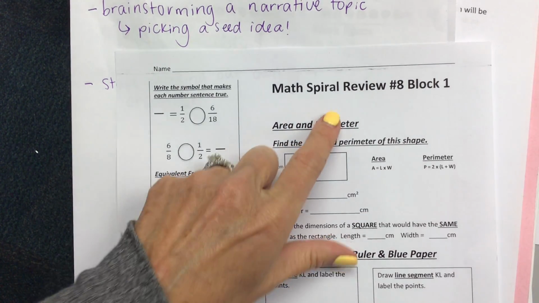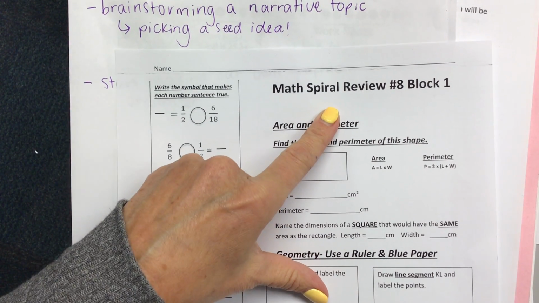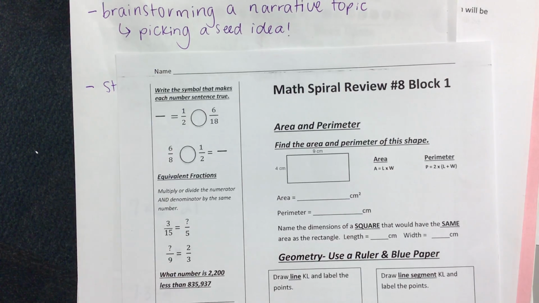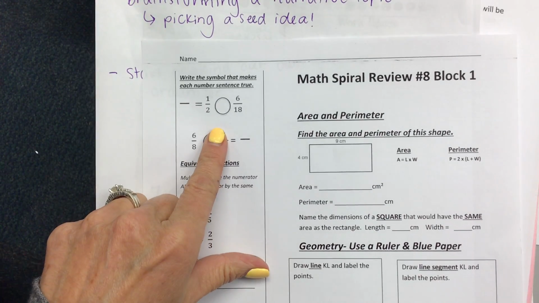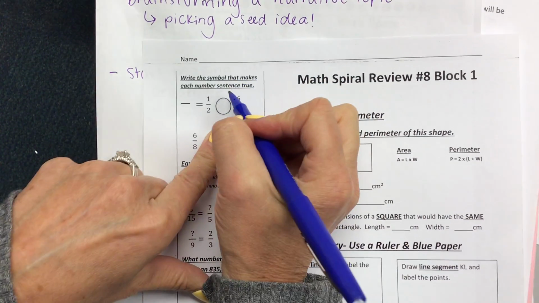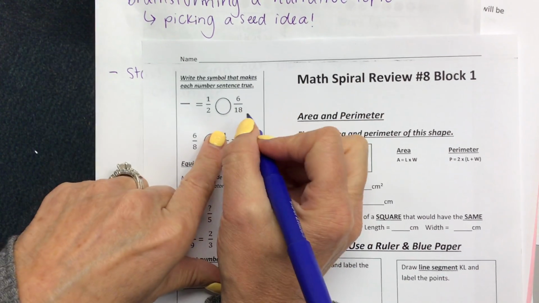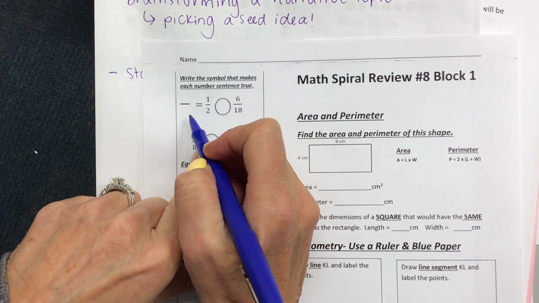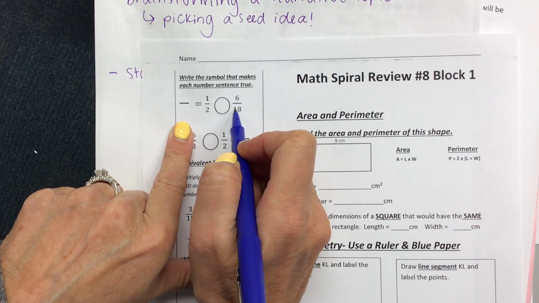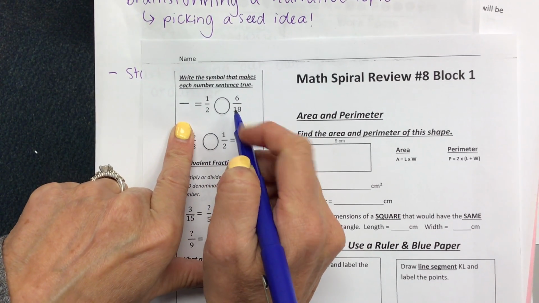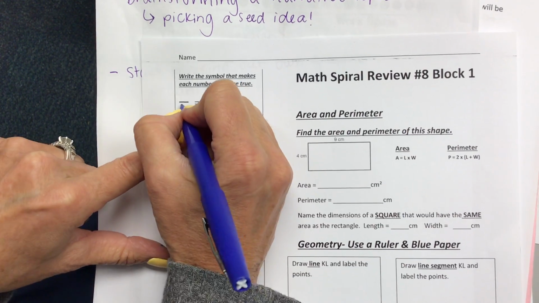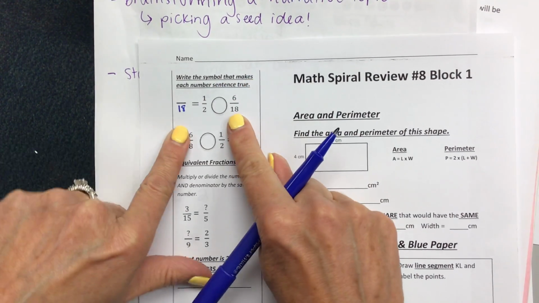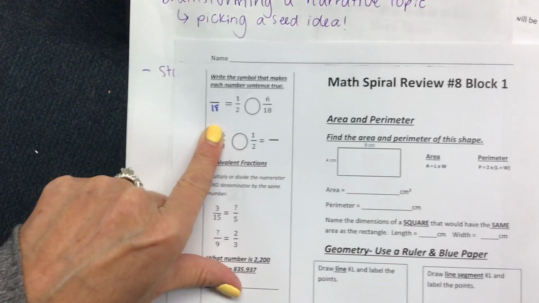Okay, everyone should be looking at Math Spiral Review 8. This is for Block 1. Okay, so over here we have: write the symbol that makes each number sentence true. And we have whatever equals 1/2, and then we're comparing 1/2 to 6/18. We want to find a number that has the same denominator to make that easy to compare.